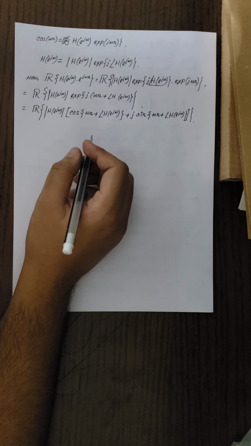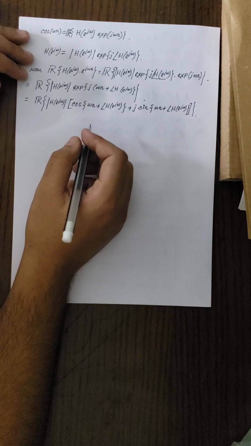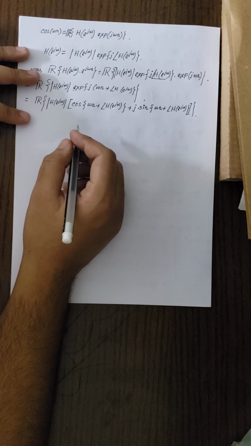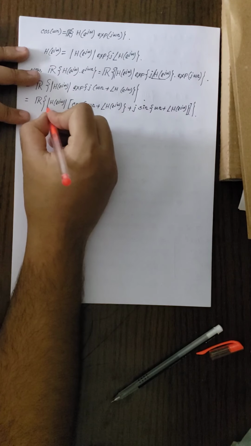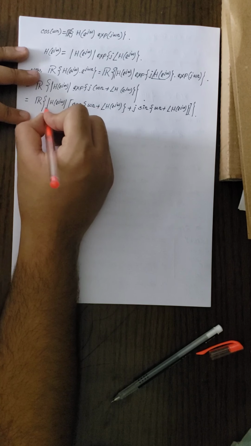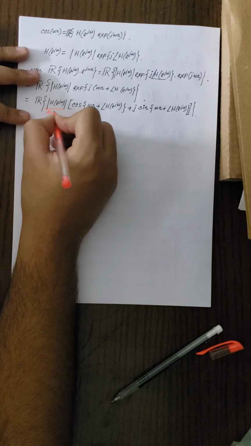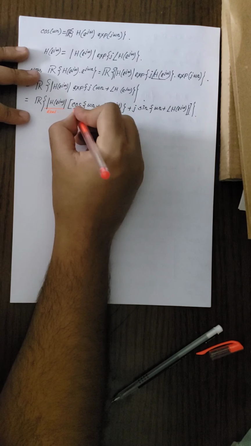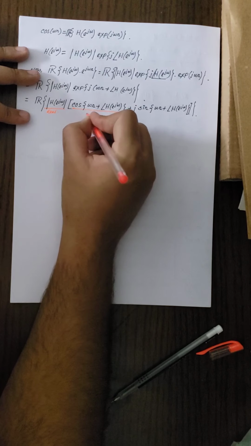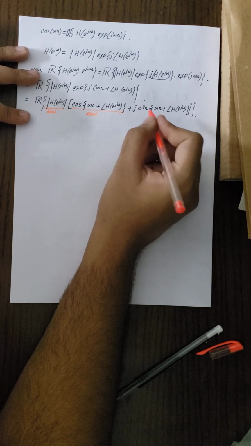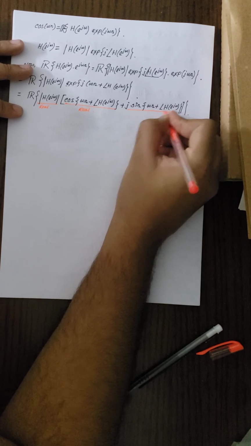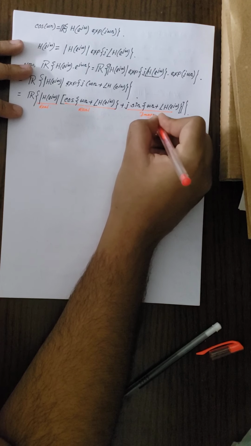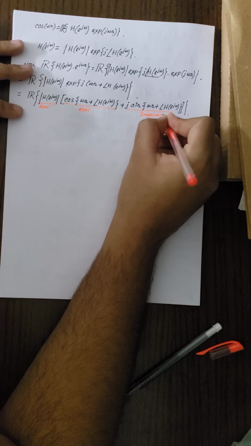Now what we shall do is separate the real terms from the imaginary terms, so it is quite clear. Let me write it with a different color. The modulus of H of e to the power of j omega will always be a real quantity. There is no doubt about that. Cosine of this value will also be a real quantity, since there are no j terms present. The only imaginary quantity will be this part.